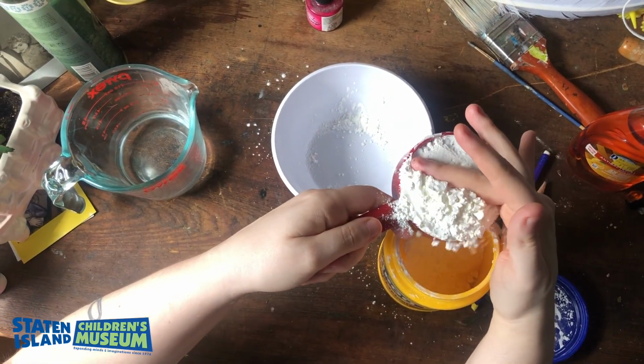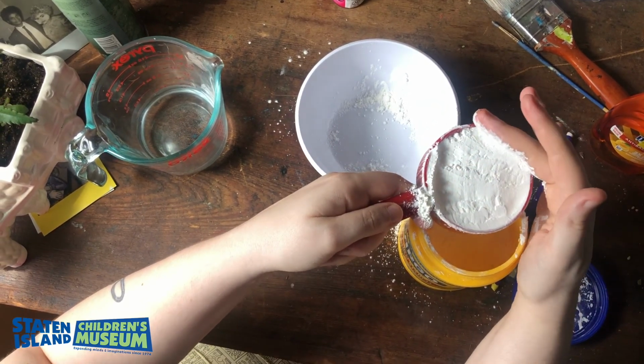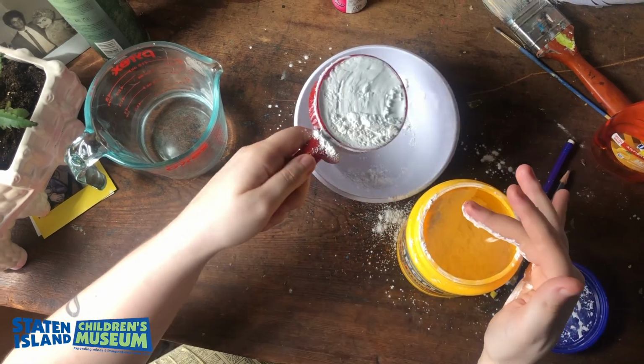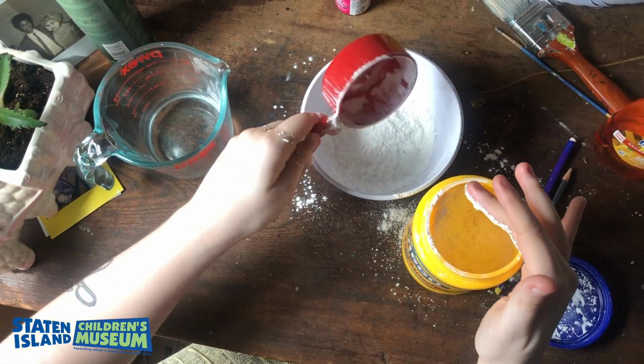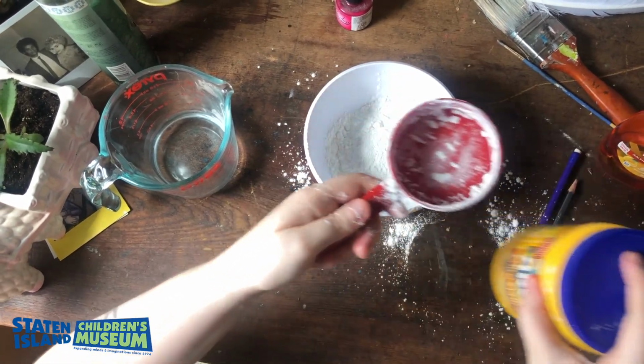Now when you're making oobleck, you're going to start out with equal parts water and cornstarch, but as you go, when you're stirring, you'll see that it might be a little bit too loose, so you'll add a little bit more cornstarch. That's fine. You don't want to have to take away any because that's much harder.